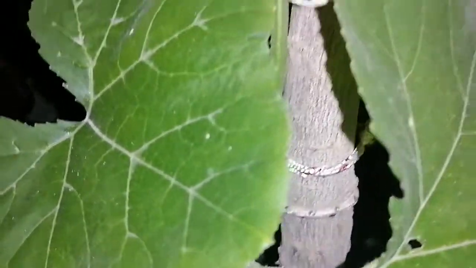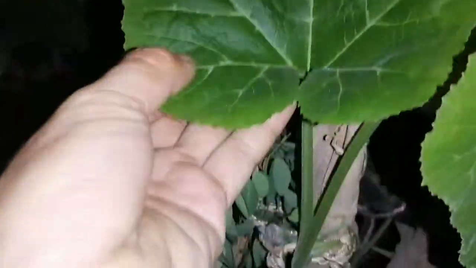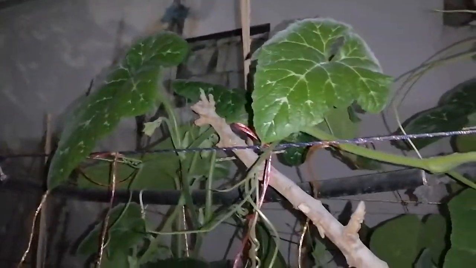In fact, it even extended to a considerable length. This is actually a young shoot together with this one, and that one too. And they are congregating right now at the summit, and that's what we envision in the growth of the squash. That's the pattern that we wanted them to have.